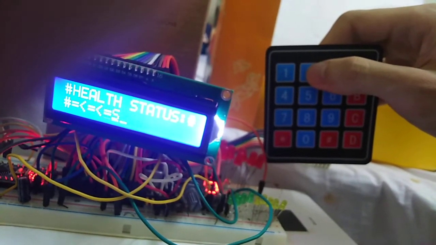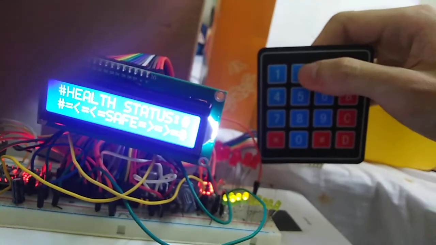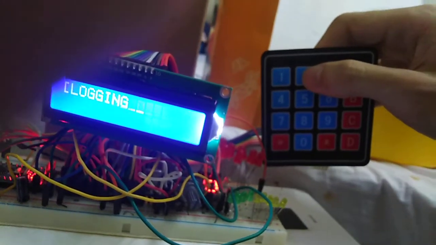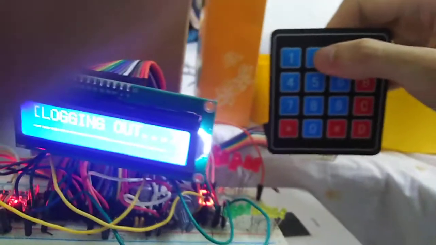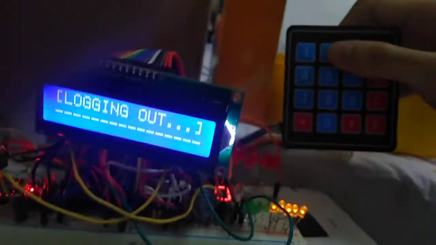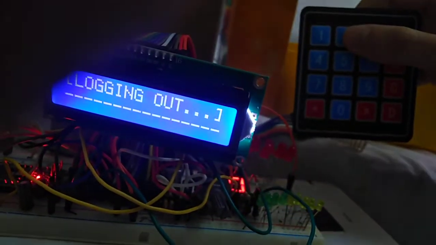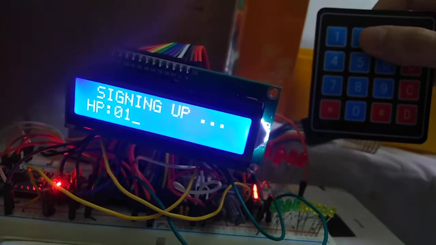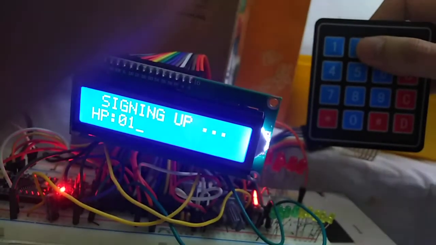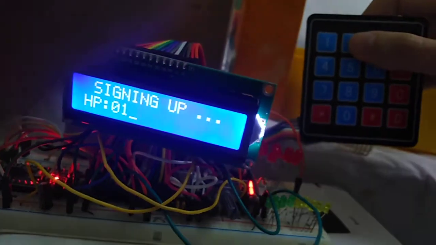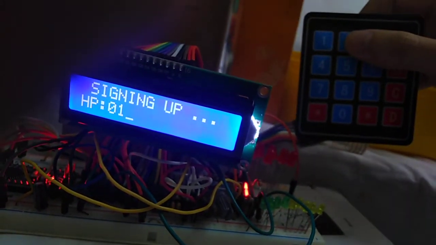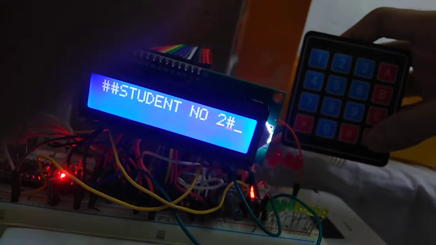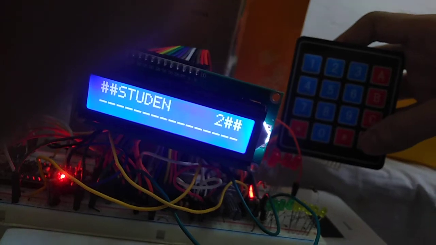So the health status is safe. What happens? The green LED blinks 5 times. After blinking 5 times, you will find that the yellow LED turns to blink 5 times. So logging out, a successful registration will result in this. After logging out, a successful registration will increase the value displayed on the 7-segment display by 1. So signing up again. You check: just now the student was number 1, so it is number 2 already.